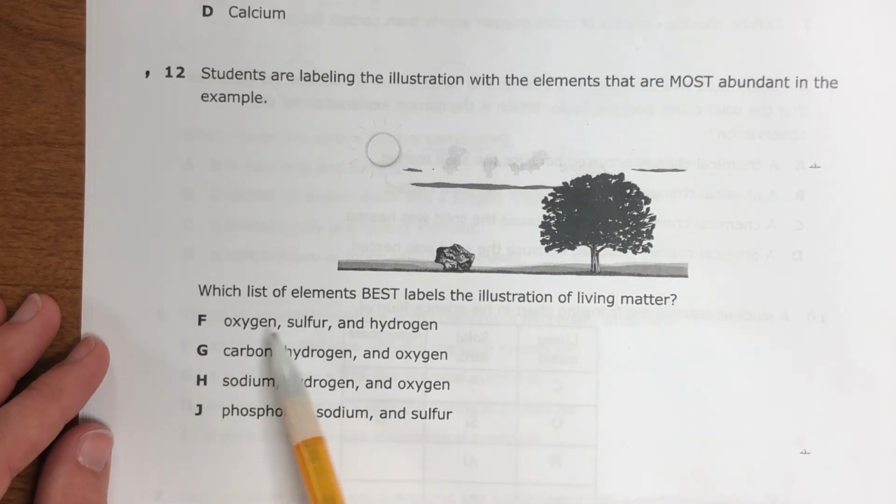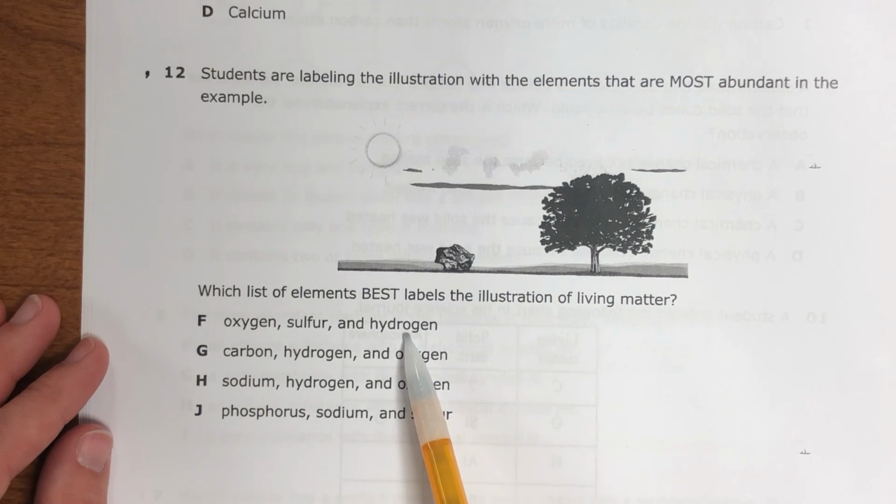F. Oxygen, sulfur, and hydrogen. G. Carbon, hydrogen, and oxygen. H. Sodium, hydrogen, and oxygen. Or J. Phosphorus, sodium, and sulfur.